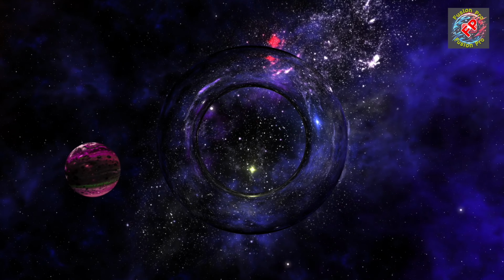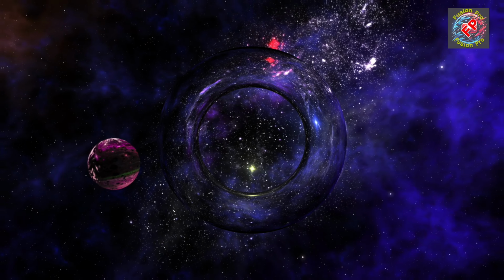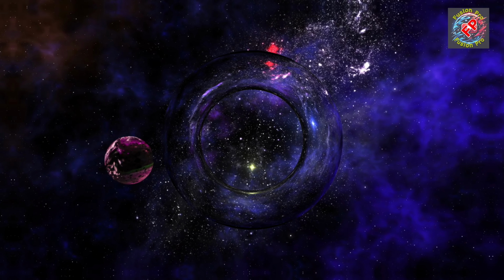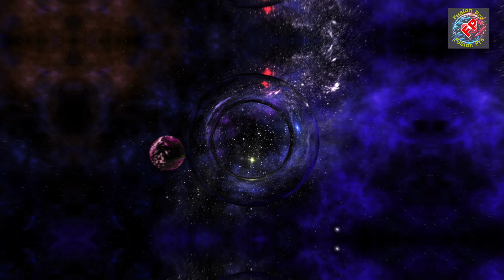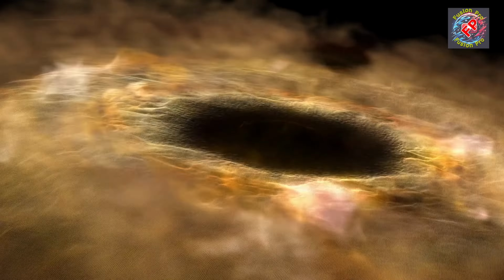Properties: black holes have several intriguing properties, such as time dilation. Time passes more slowly near a black hole. Gravitational lensing, bending of light around the black hole, and spaghettification, the stretching of objects into long thin shapes as they get closer to the singularity.